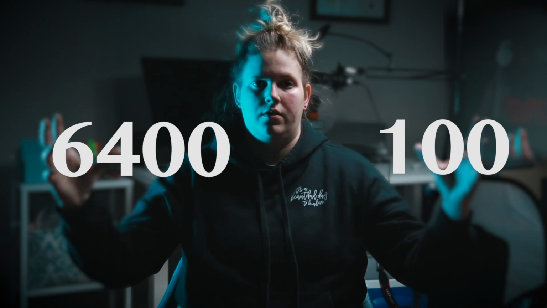If we start from the lowest option, which on most digital cameras is around 100, and we go up to the highest, which for our purposes I'm just going to stop at 6400, you think of those numbers in terms of how sensitive they are to light.